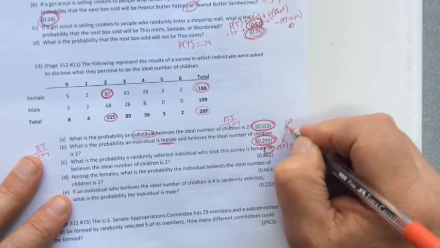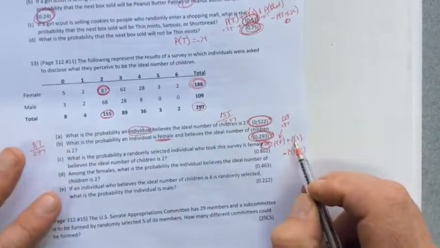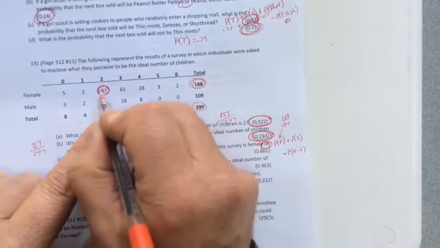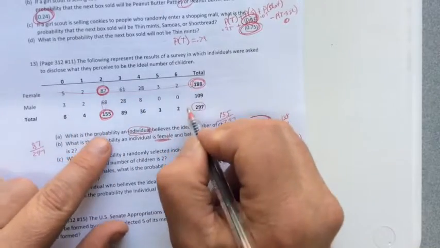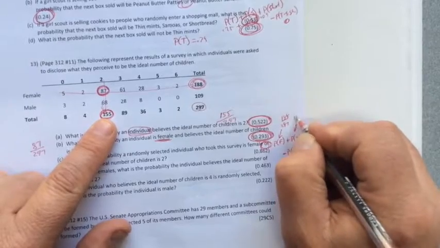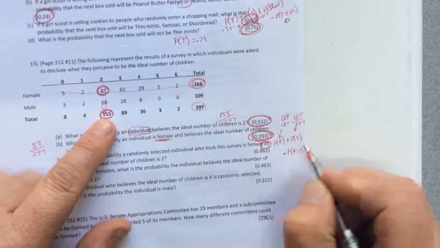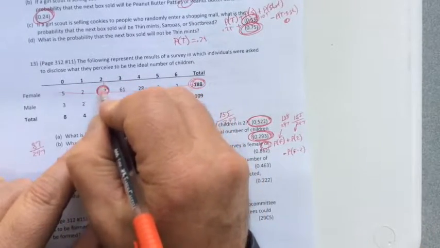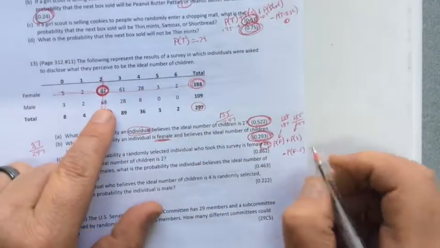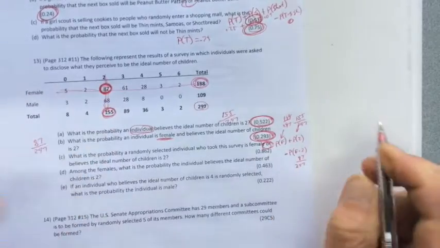That's 188 out of 297. What's the probability that people thought it was 2? People that thought it was 2 was 155 out of 297. But then we have to subtract female and 2. See, female and 2 is this one right here. 87 people were both female and 2. So female and 2 was 87 out of 297.